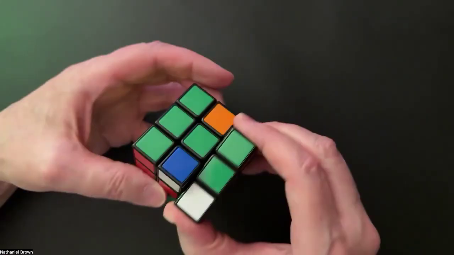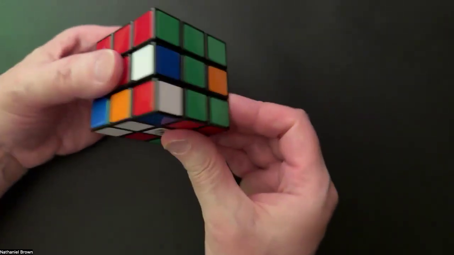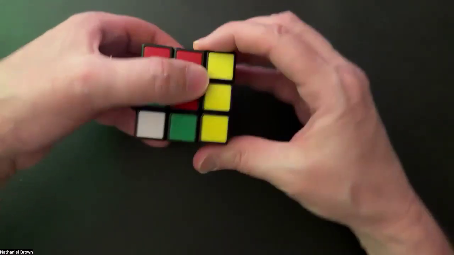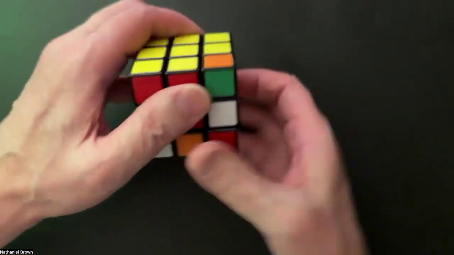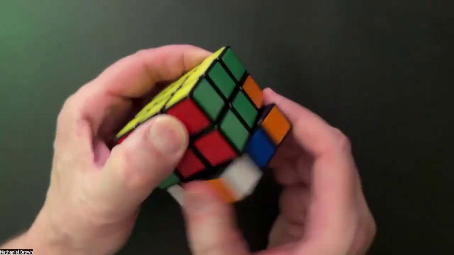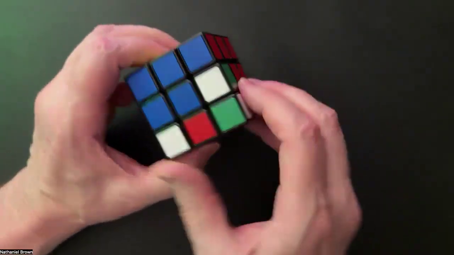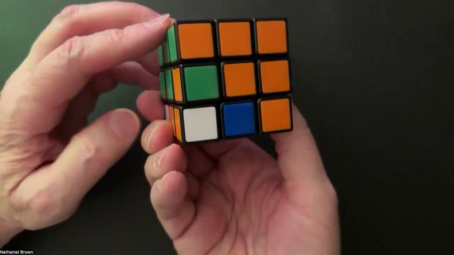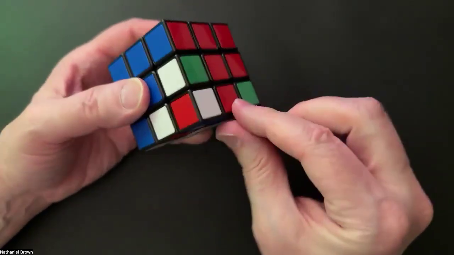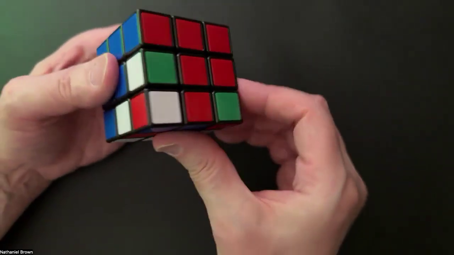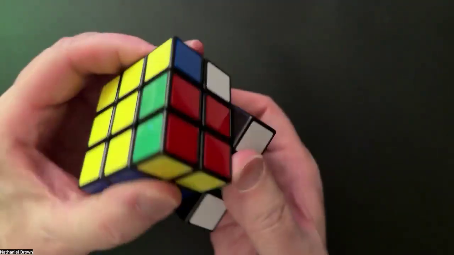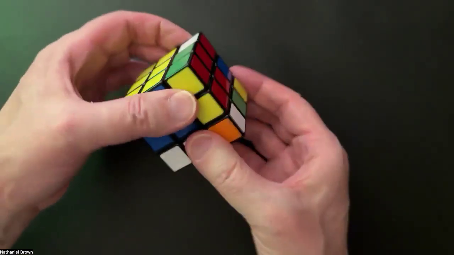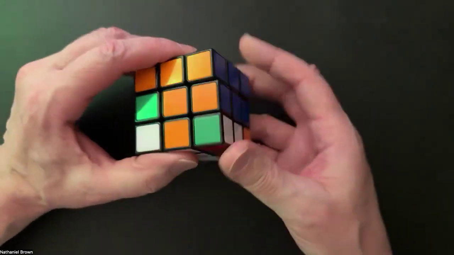All right, how about this? Green and red from the other side, across, down, back, down, back twice, up, across, up, back. Looks good. Let's see, we need red, red and blue. Okay, backward L, down, back, down, back twice, up, across, up, back.